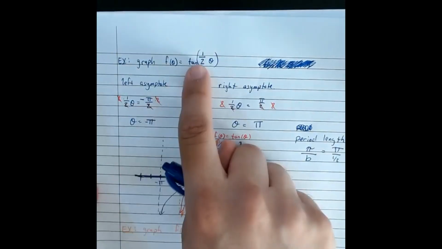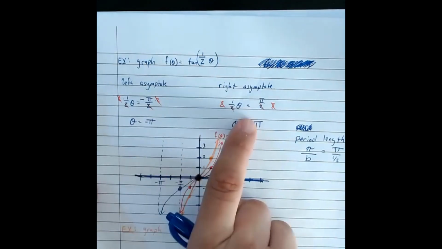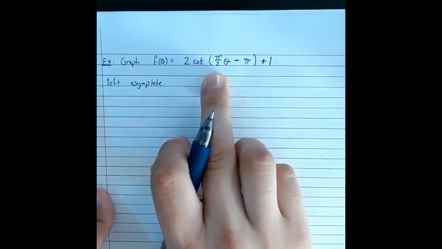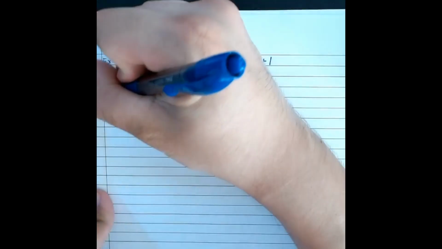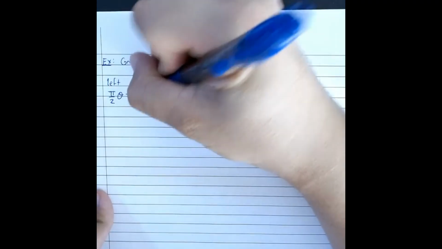Now notice here, these asymptotes are going to be different. For tangent, they're at negative pi over 2 and positive pi over 2. But for cotangent, they'll be at 0 and at pi. So let's go ahead and take a look at the left asymptote. And the left asymptote will move to correspond to the argument being equal to 0. All right, so pi over 2 times theta minus pi is equal to 0.